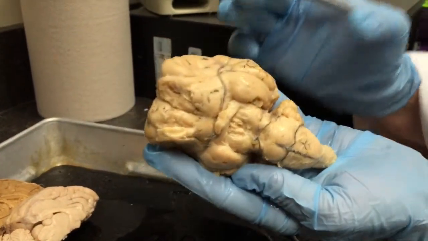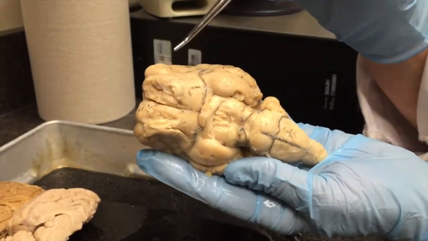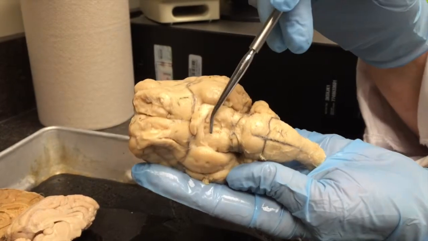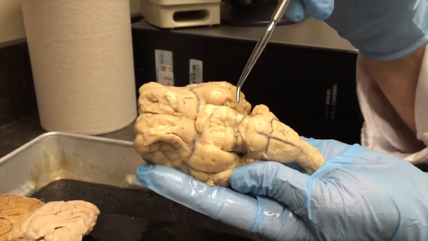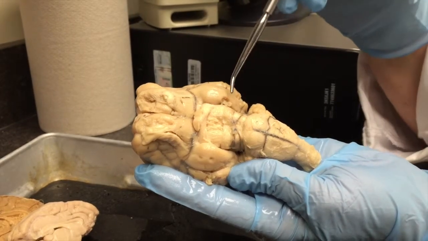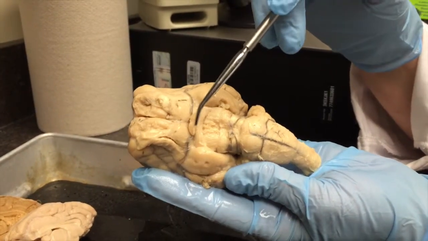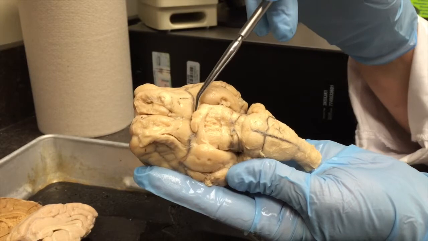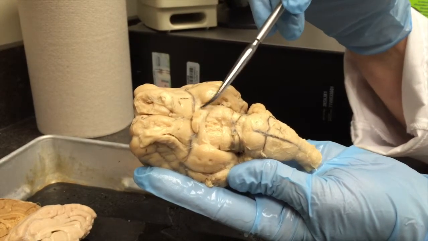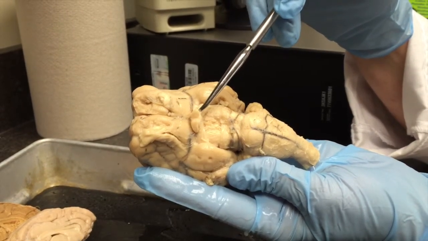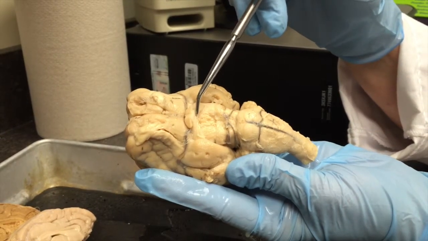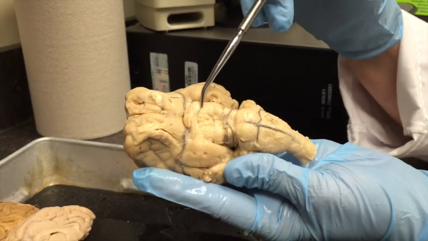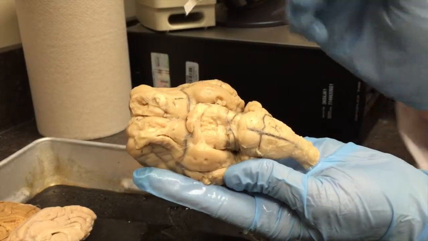Now, when we look at an inferior view of a brain that lacks a Dura Mater, typically you don't see a pituitary gland on the brain because it's been taken off with the Dura Mater. What you do see here is where the optic nerves have been cut, and I can see a little bit of this optic nerve on the left side of the brain here. The optic chiasm would be right there, and the optic tracts go back to their respective areas of the brain.